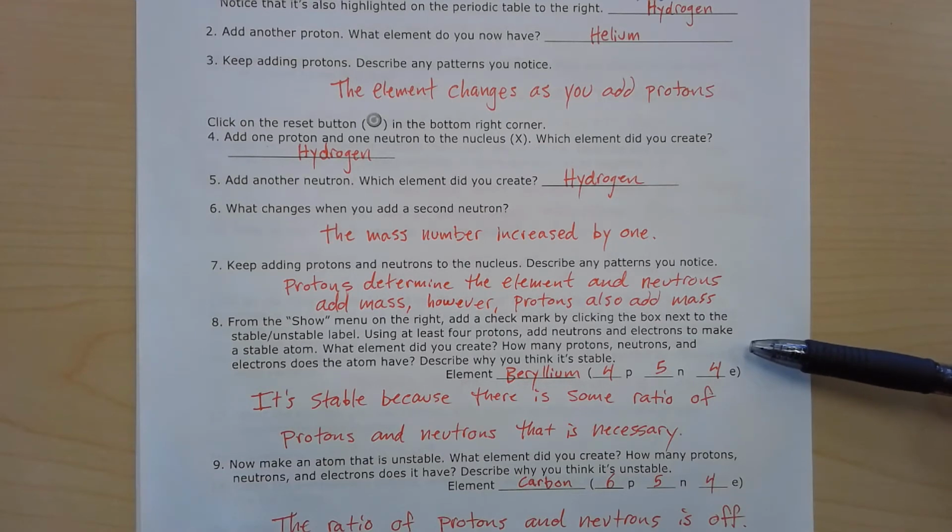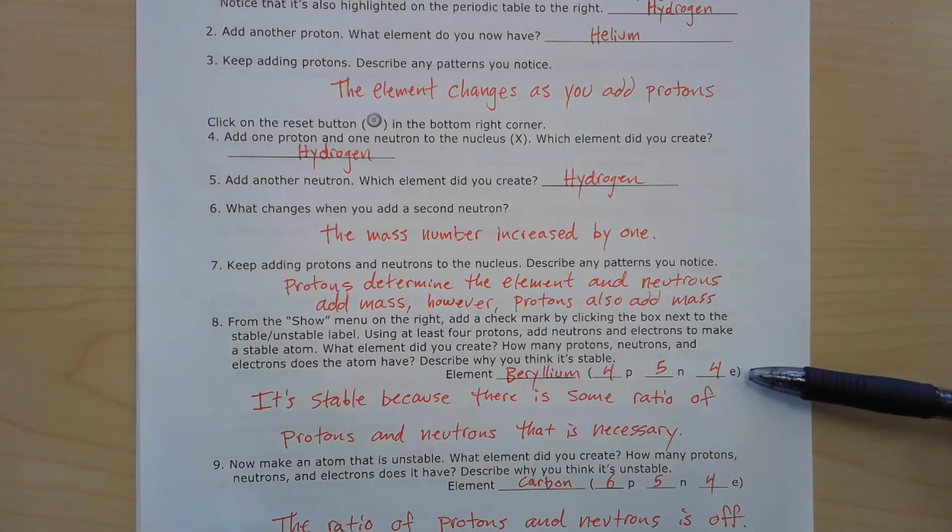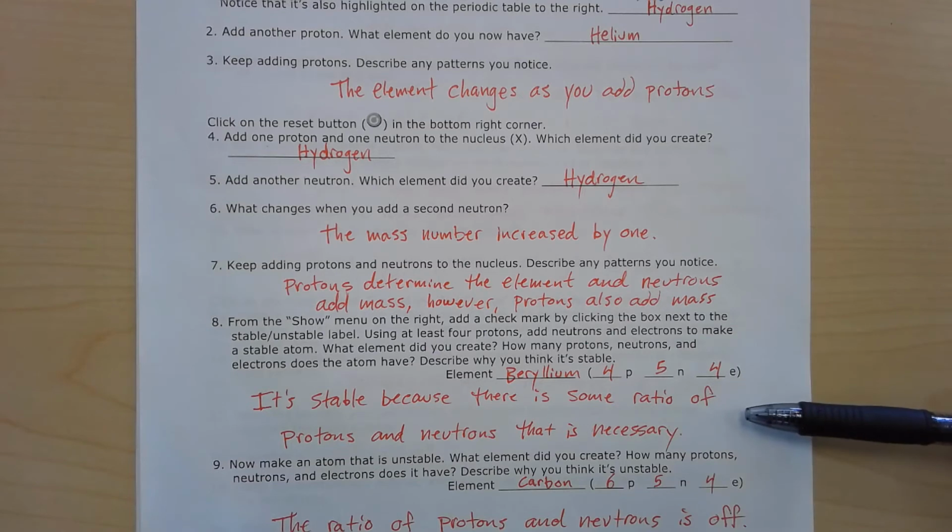What element did you create? How many protons, neutrons, and electrons does the atom have? Describe why you think it's stable. So I created beryllium. It has 4 protons, 5 neutrons, and 4 electrons. It's stable because there is some ratio of protons and neutrons that must be necessary.